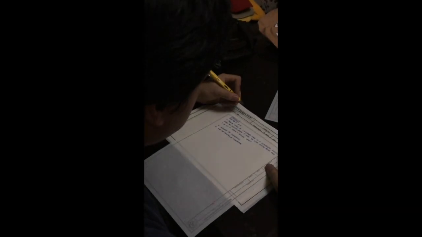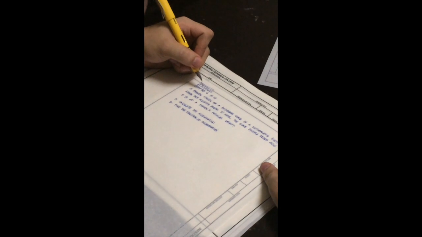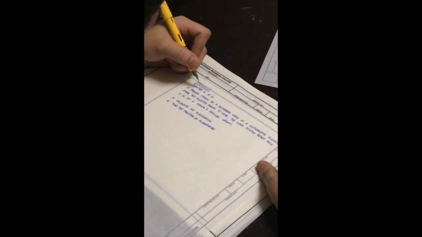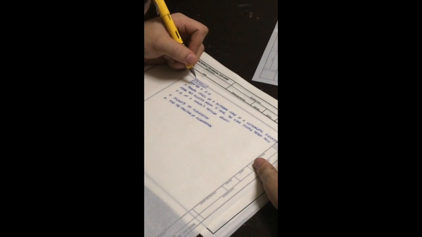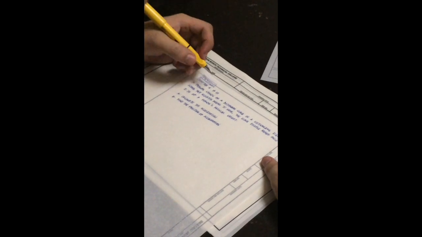So here we have in physics, chapter number 4, number 15. A person stands on a bathroom scale in a motionless elevator. When the elevator begins to move, the scale briefly reads only 0.75 of the person's regular weight. So we have two steps in order to attain the answer. First, we must calculate the acceleration.